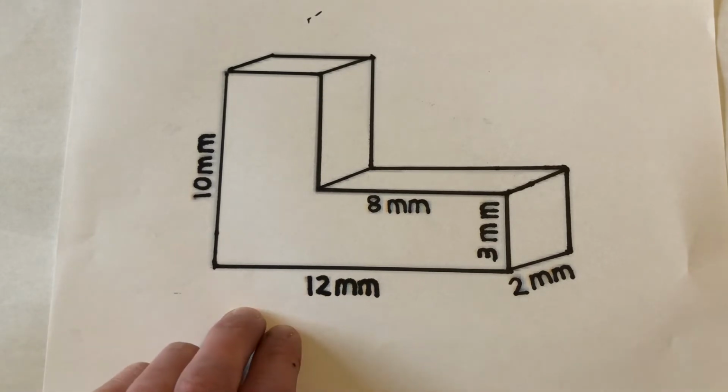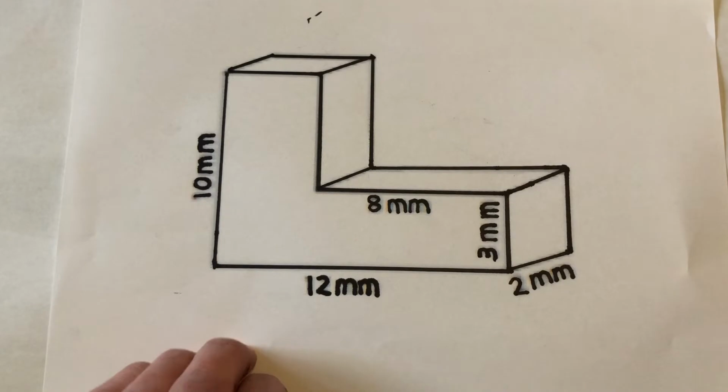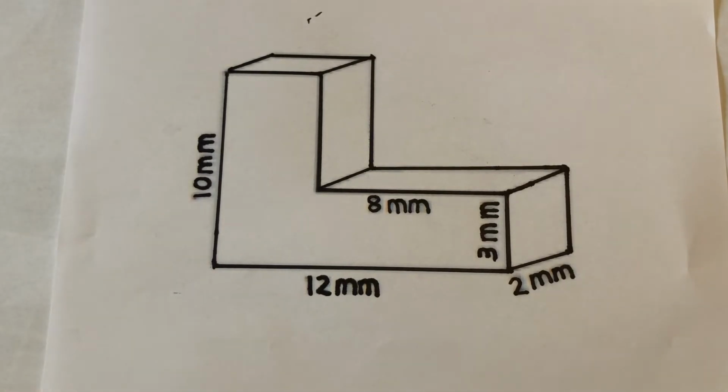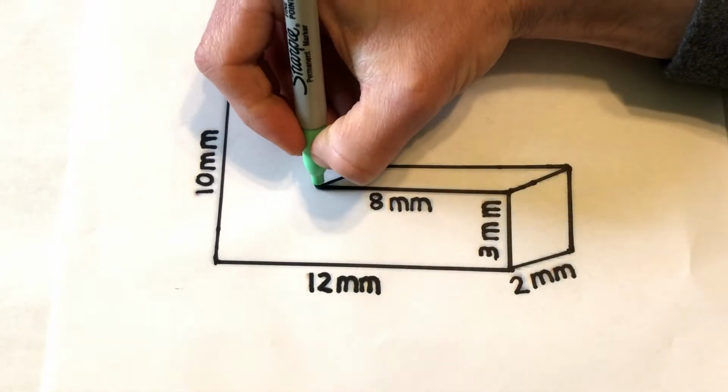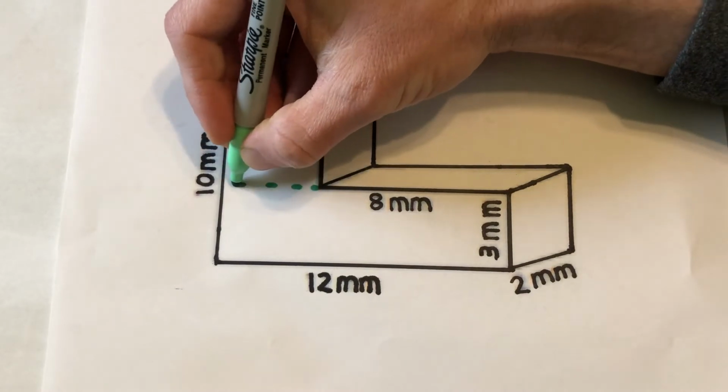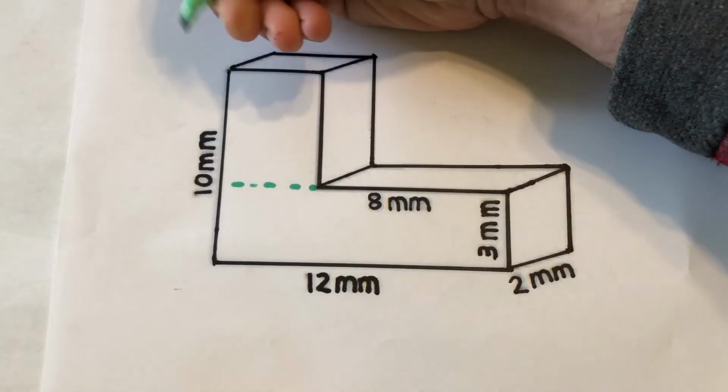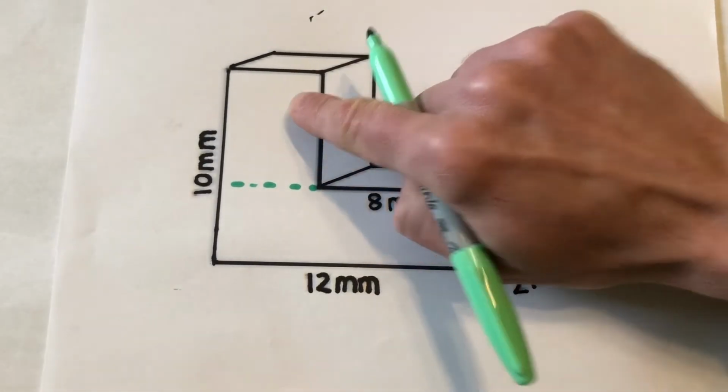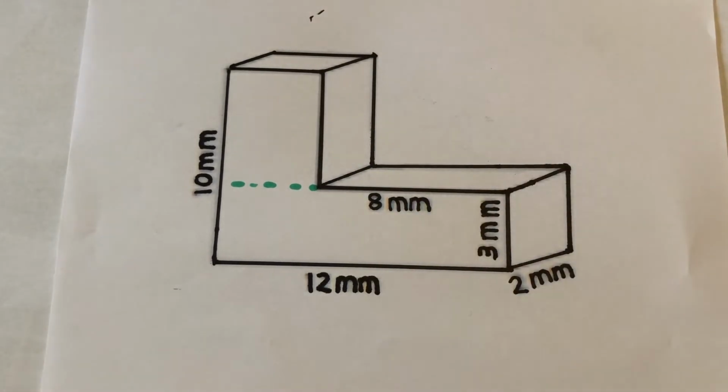So my strategy to solve this type of problem would be to first break apart this shape into 2 shapes. So I'm going to go ahead and break this shape up right here. Now I have 2 rectangular prisms. So now I'm thinking I'm going to solve for this bottom rectangular prism first.